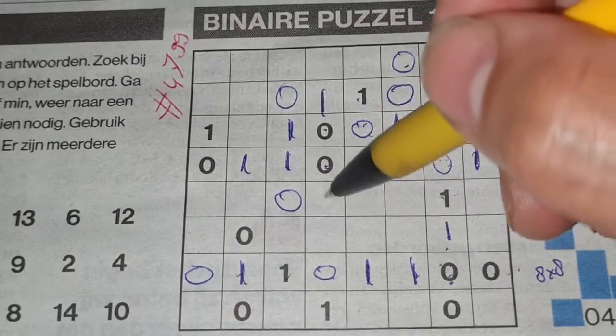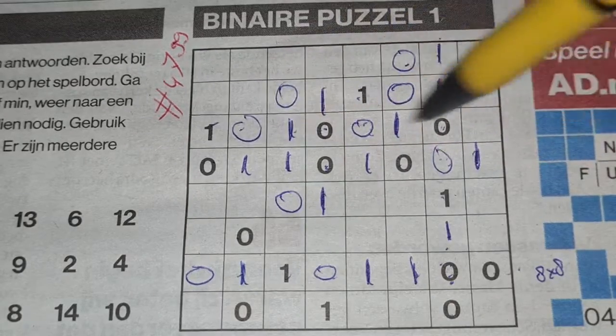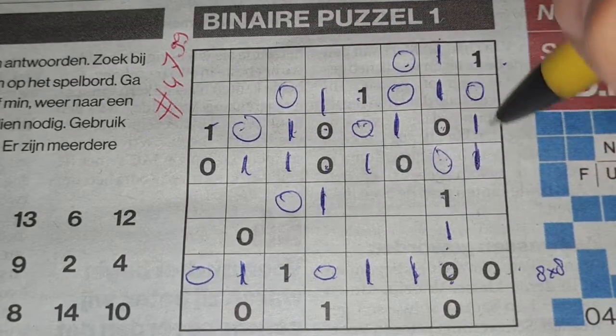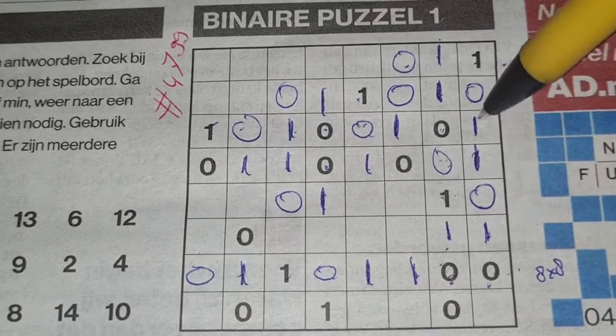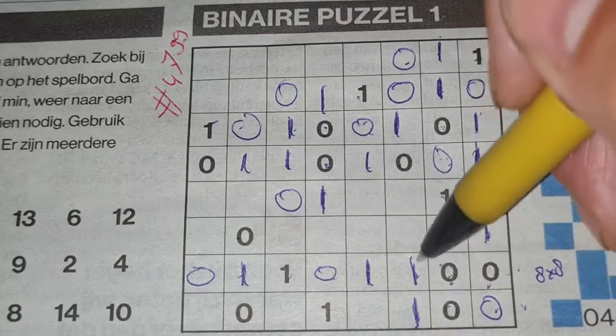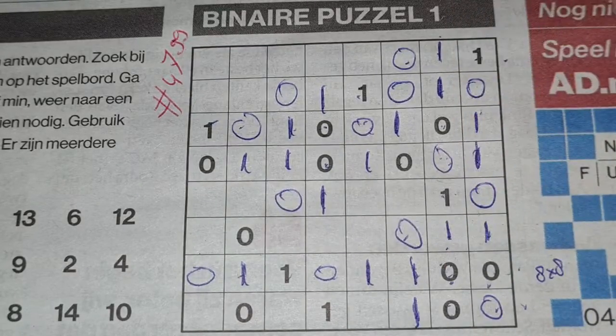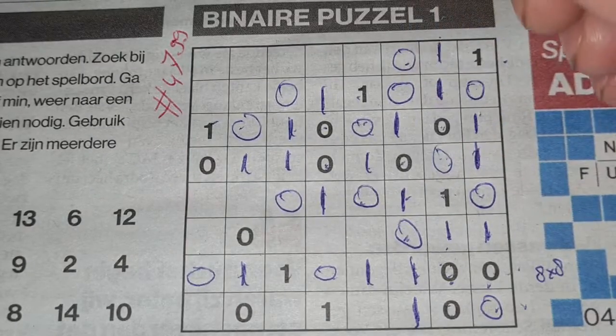Double O, here 1, there 1. Between 2 ones comes in O. 4 O's we have here, so the rest are ones. Double one, here no, there no. Between 2 O's comes in 1. 4 ones we have here, so the rest are O's. Double O, here 1, there 1. Double one, here no, there no. Between 2 O's comes in 1. Double one, here no, there no.